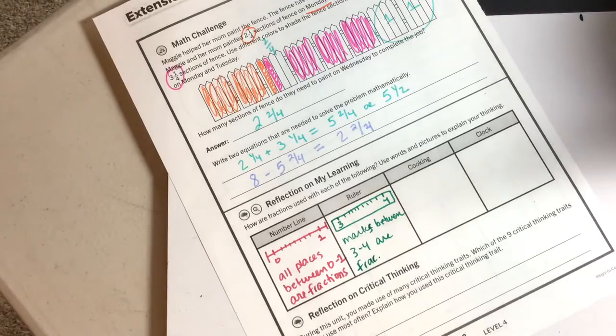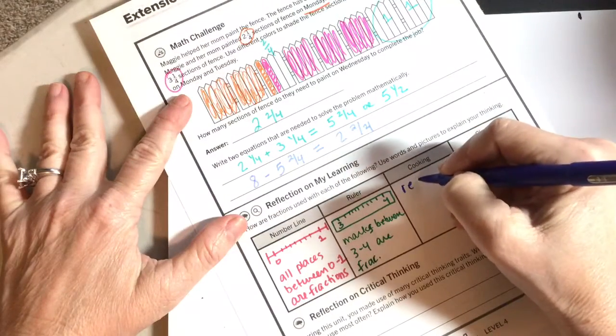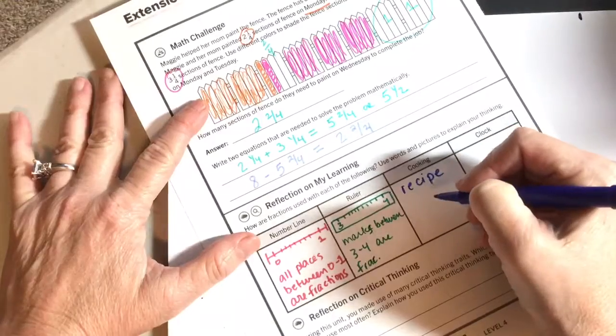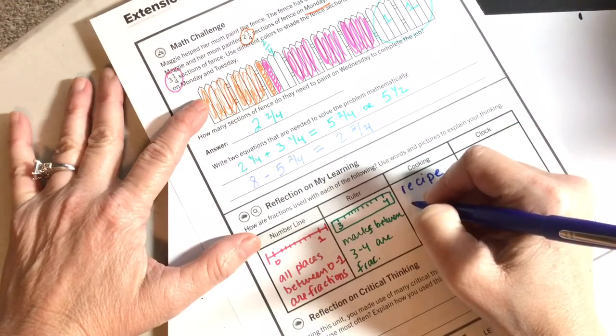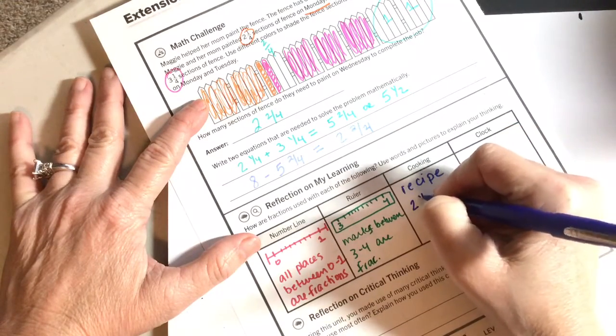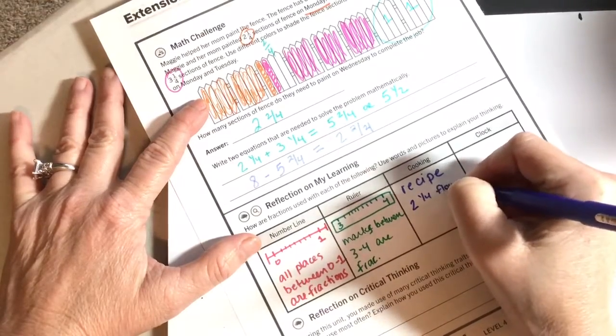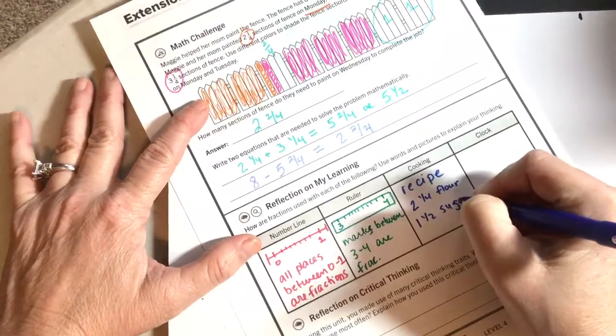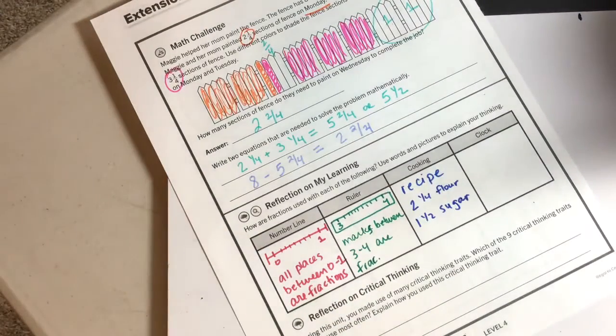In cooking, we've had several problems this week that have been about cooking. So whenever I'm using a recipe, I'm using fractions. So if I'm making cookies or if I'm making a cake, I might have to use 2 1/4 cups of flour. I might have to use 1 1/2 cups of sugar. So all of those are different ways that we use fractions.